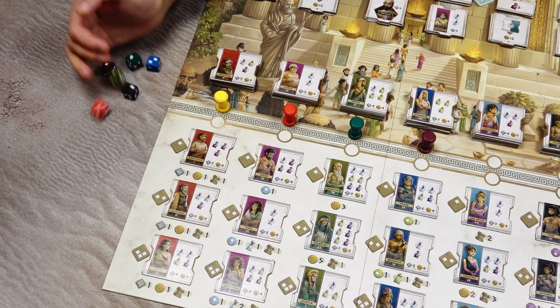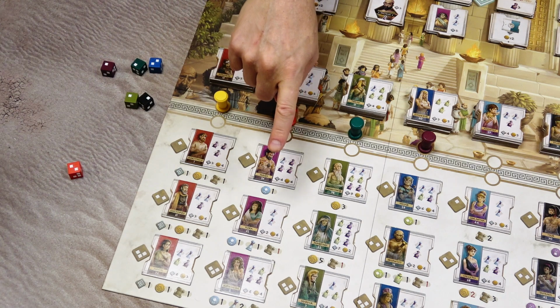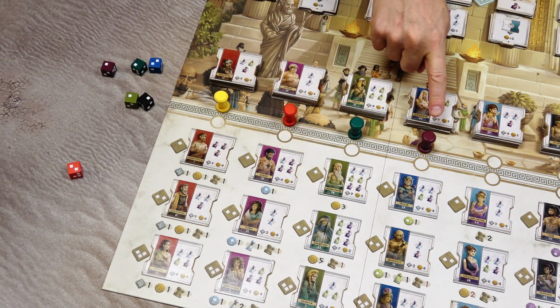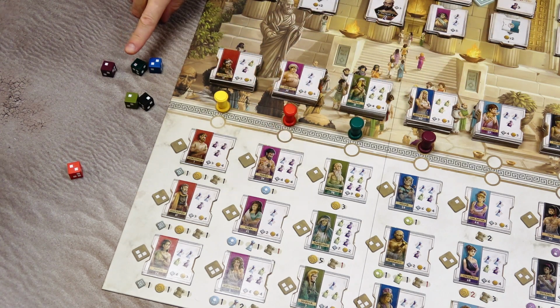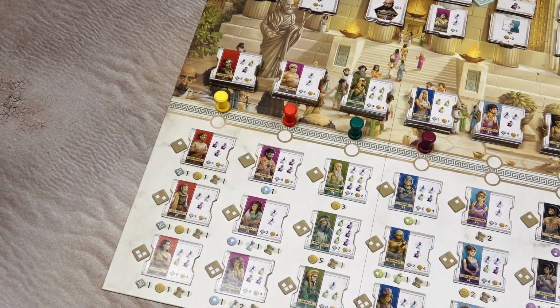First, you will roll these dice and assign those dice to the corresponding columns, and then each player will have 1 turn. Then again you will roll the dice, then each player will take another turn, and then you will repeat it for the 3rd time. So here's how you do it in detail.